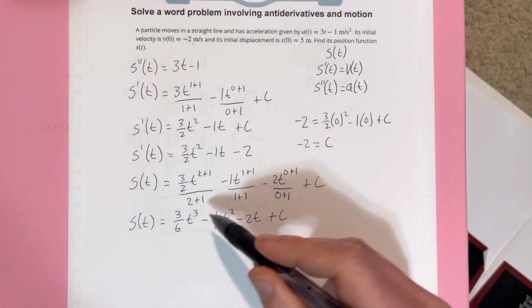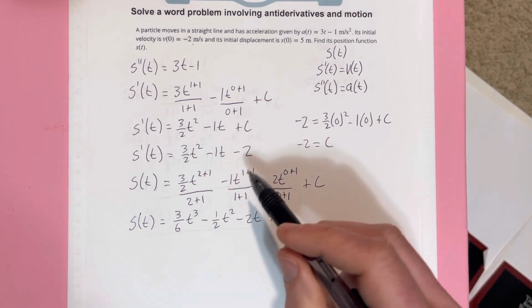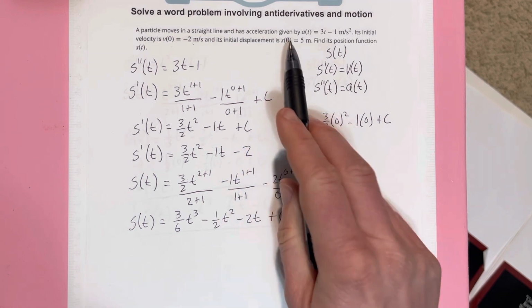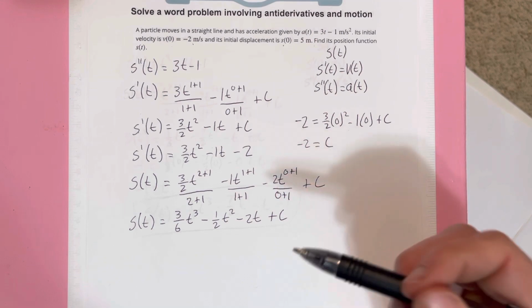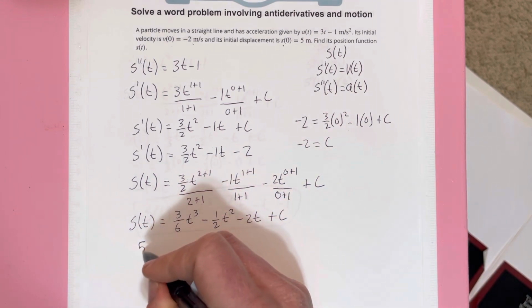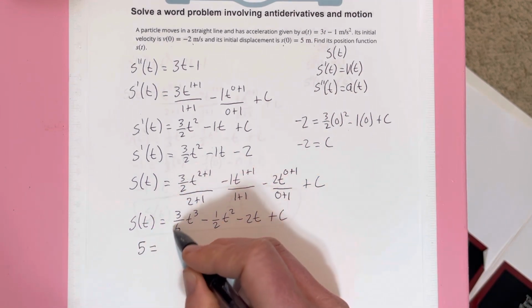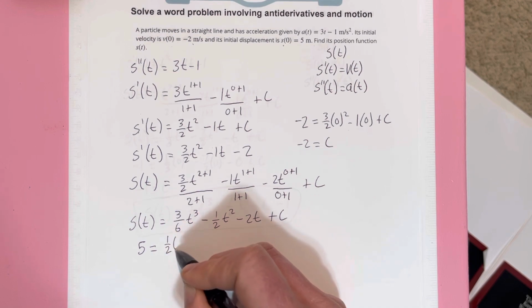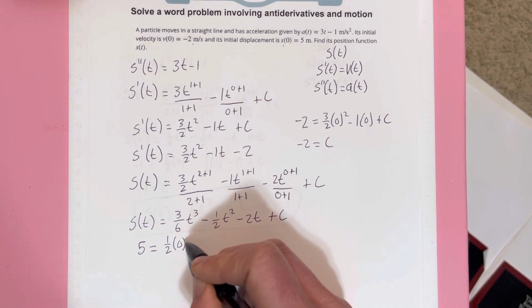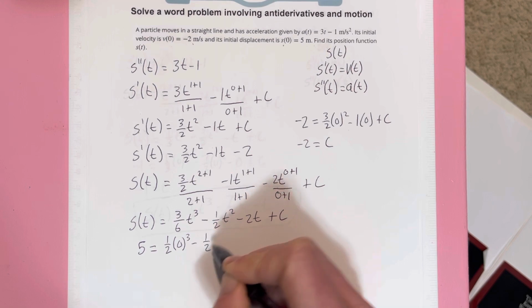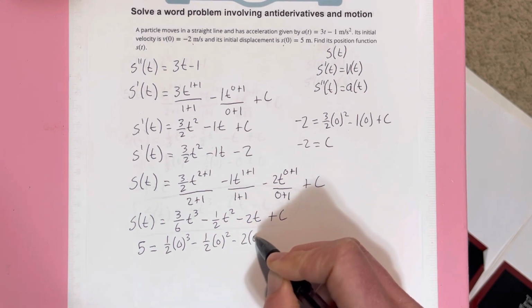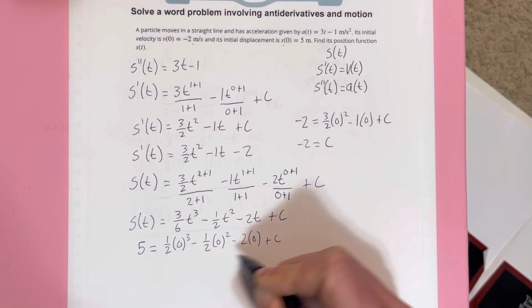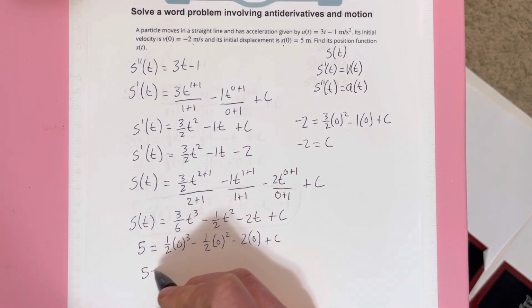So then what we want to do is use this information, s of 0 equals 5 meters, to find the c value. So we're going to say that 5 is equal to, and I'm going to reduce 3 over 6 to 1 half, 0 goes in for t, minus 1 half 0 squared, minus 2 times 0 plus c. So we end up with c is equal to 5.